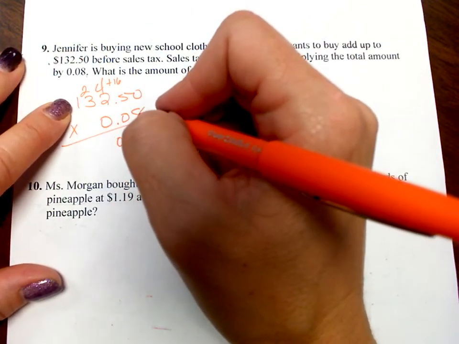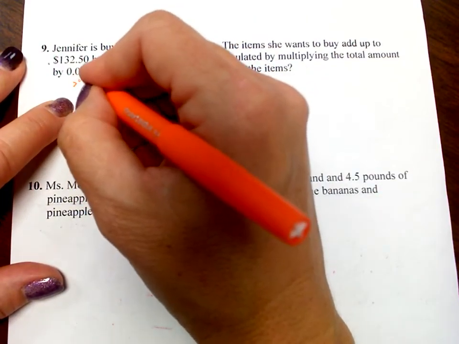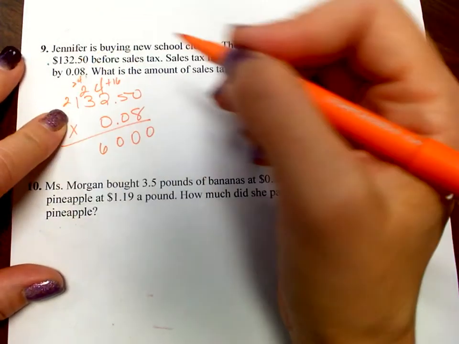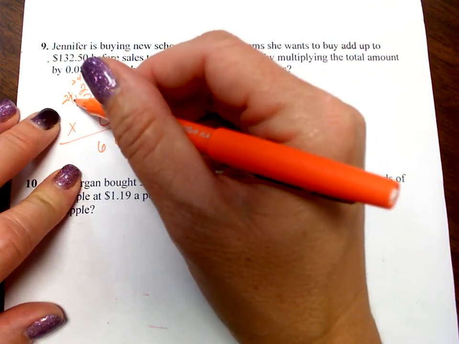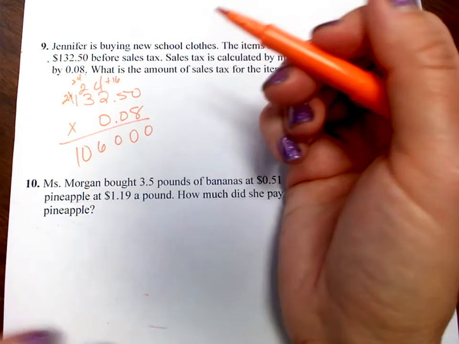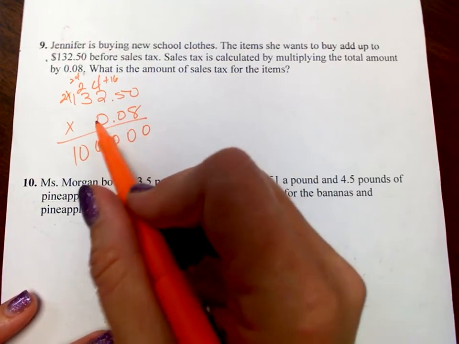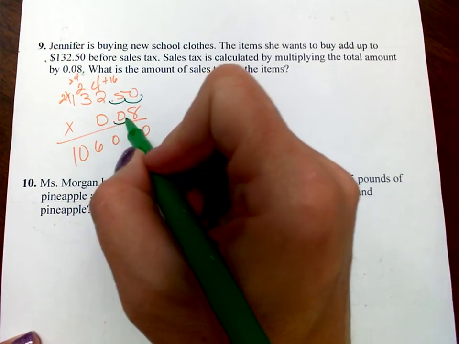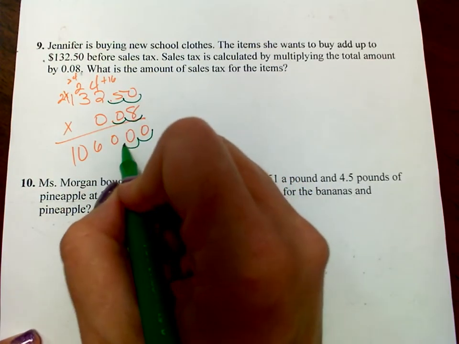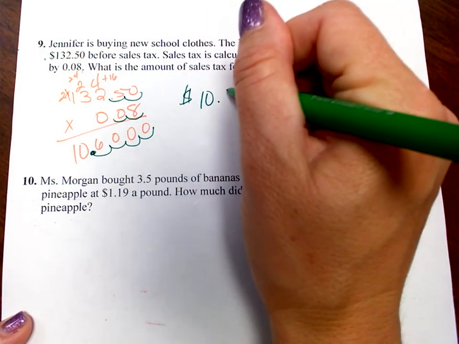Okay, so 8 times 3, 24, plus 2 would be 26. You're going to add the 2 up here. So 8 times 1 is 8, plus 2, that's going to be 10. And like the previous ones, you really don't have to multiply your zeros. It's all going to be zeros. So let's count. 1, 2, 1, 2. So the tax alone is going to be $10.60.